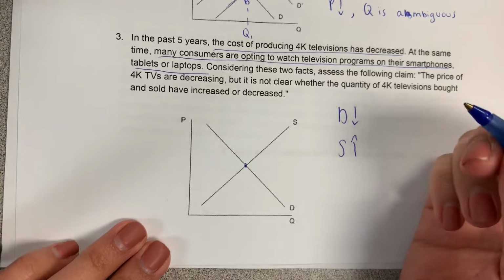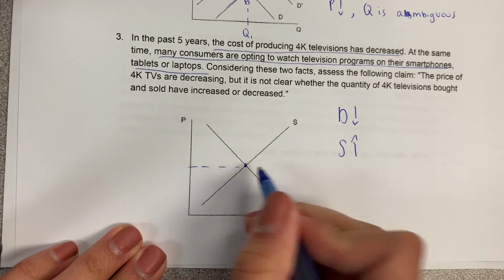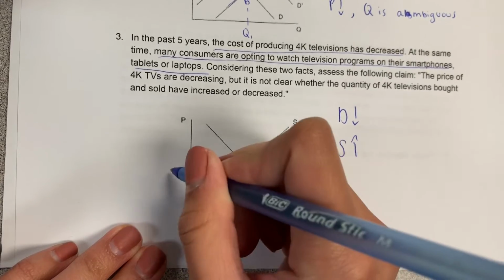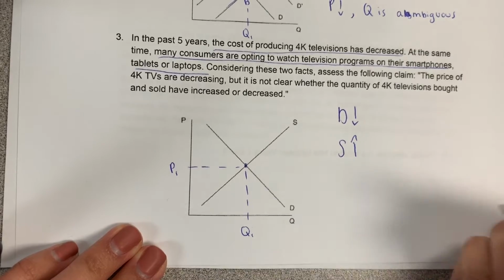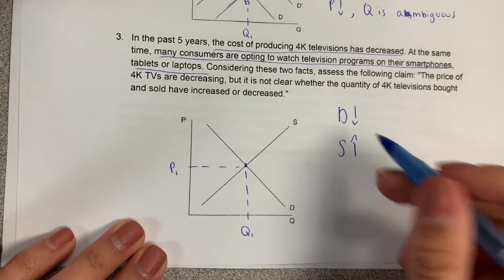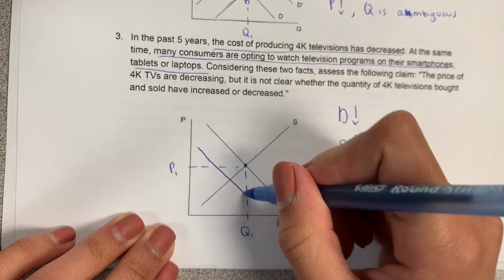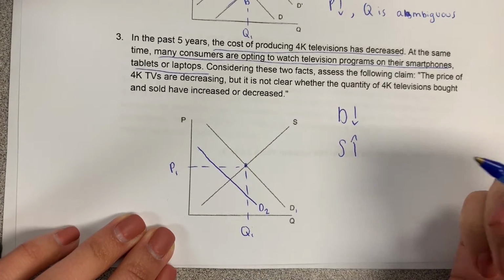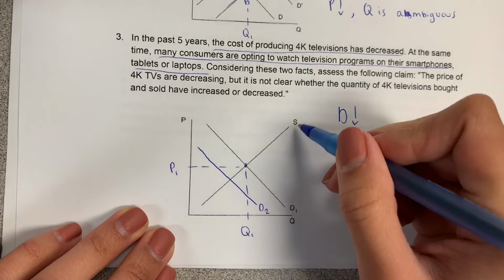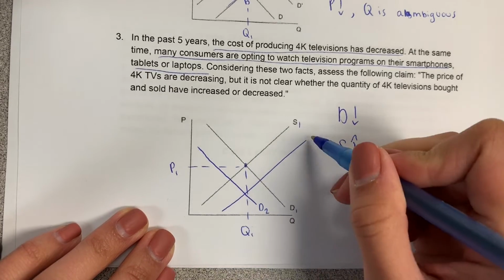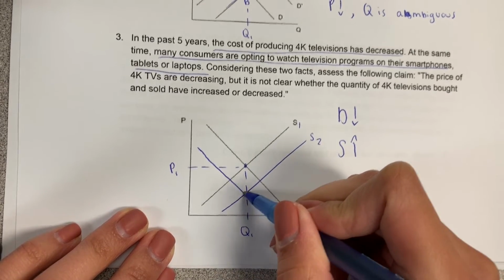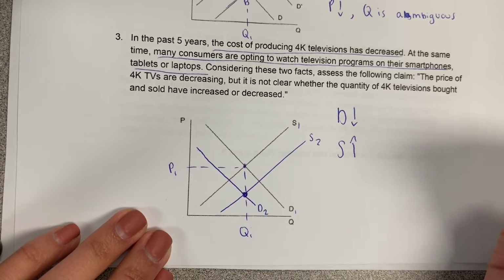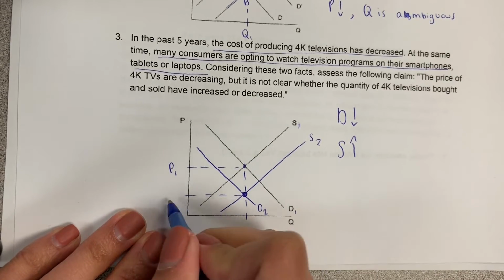So let's label our initial equilibrium. This is P1, Q1, before the shift, right? And then after the shift, we decrease demand. Going to go this way, right? So we label this demand 1, this is demand 2. And we increased our supply, right? So we go from supply 1 to supply 2. And we can see that our new equilibrium is going to be right there at P2.